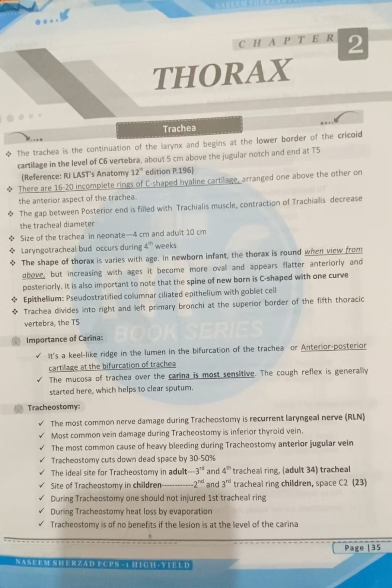So please make a correction here. But if they ask about the space, the space should be C2. While the site for tracheostomy in children should be the 3rd and 4th tracheal ring. But if they ask the tracheal space, then it should be C3 to C4. You can remember it by child 34, right?